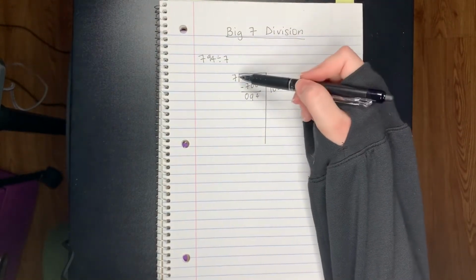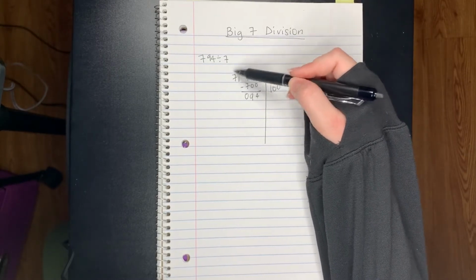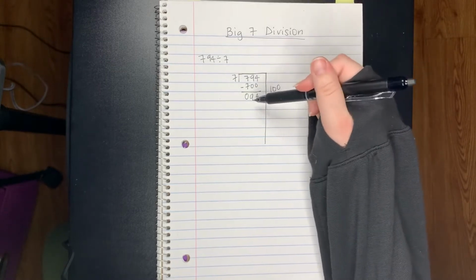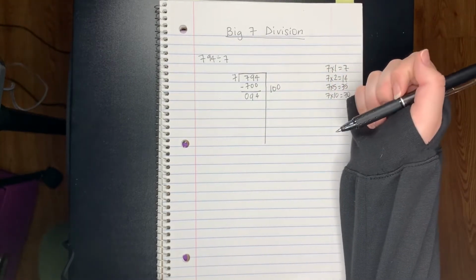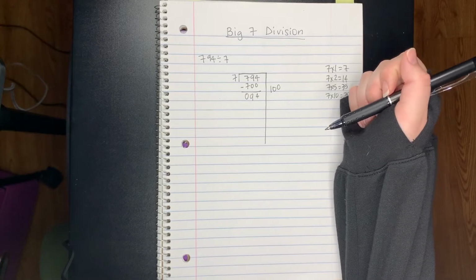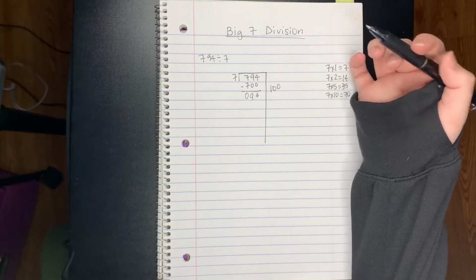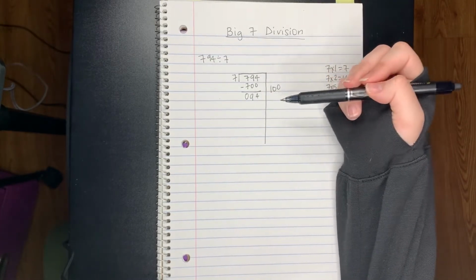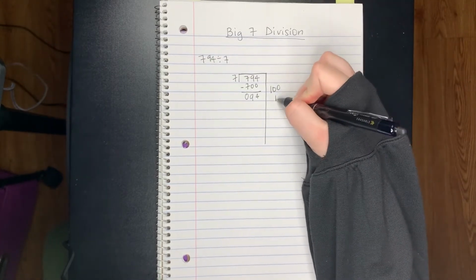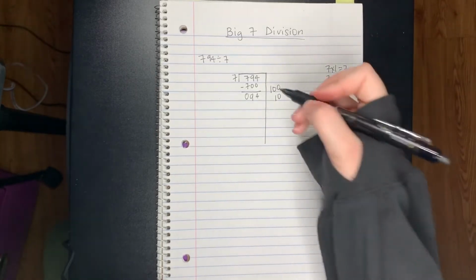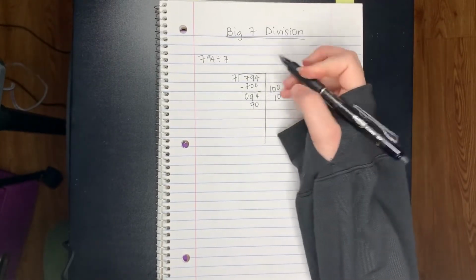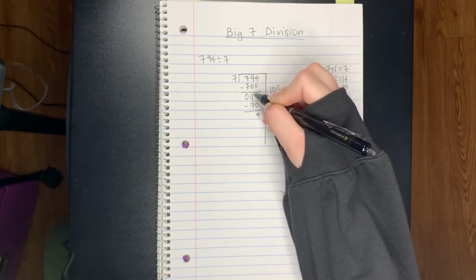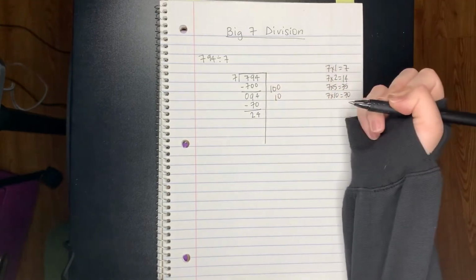Now we have to figure out how many times 7 can go into 94. So 7 can go into 90 how many times? We can't do a group of 100 because that would be too big, but we can do a group of 10. So 7 times 10 gives us 70. And we subtract that. 4 minus 0 is 4. 9 minus 7 gives us 2.